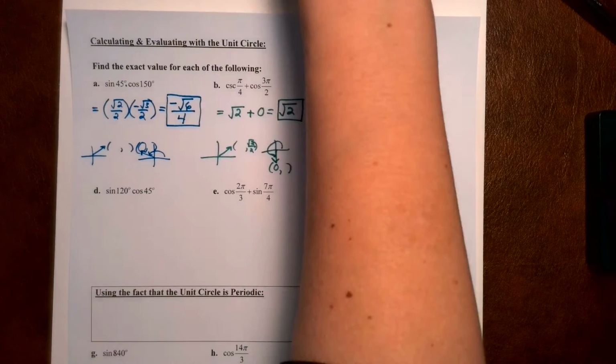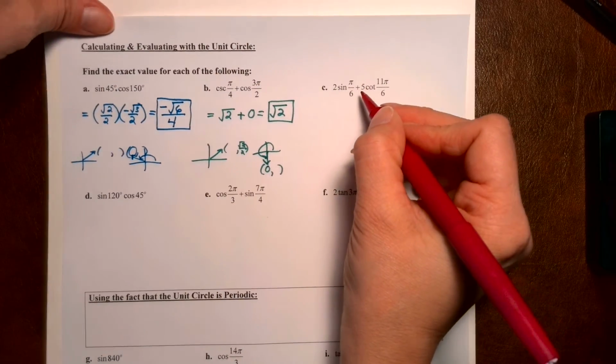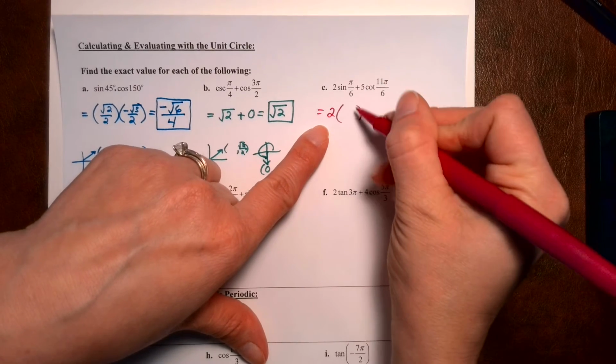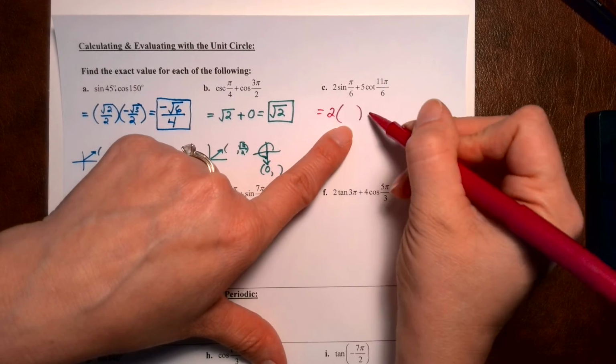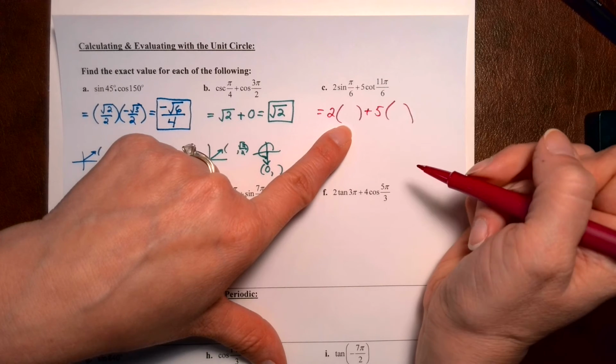Number 3. This one has a little more calculation involved, so we've got 2, and then we're going to multiply the sine for pi over 6. So I'm just going to get some slots ready. Then we have 5 times that answer.